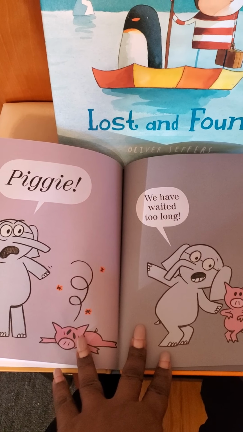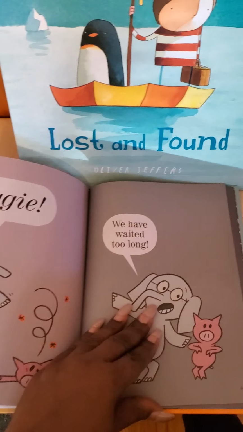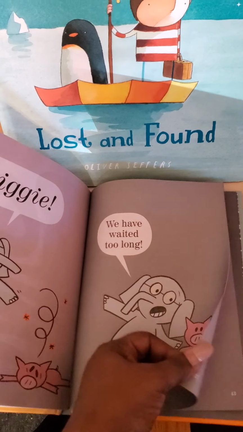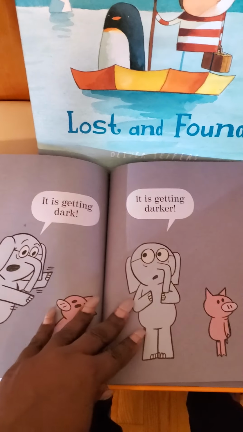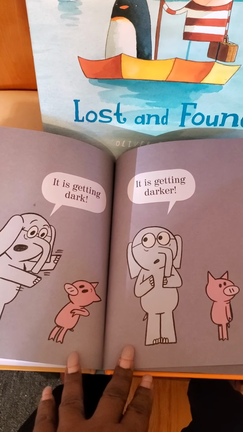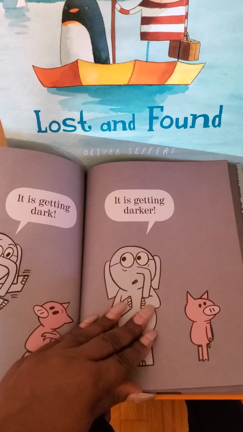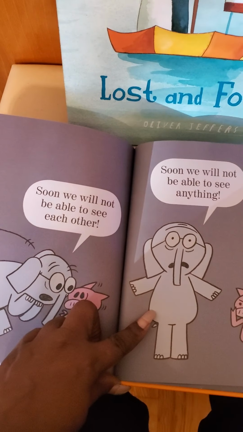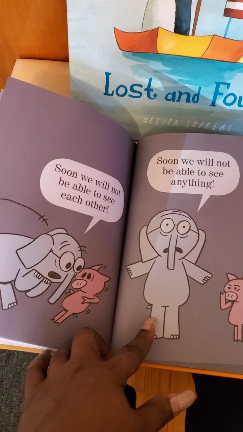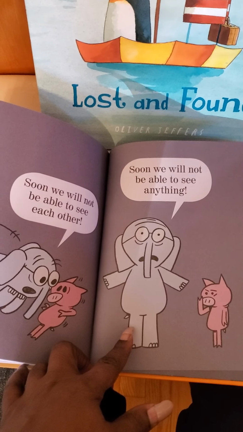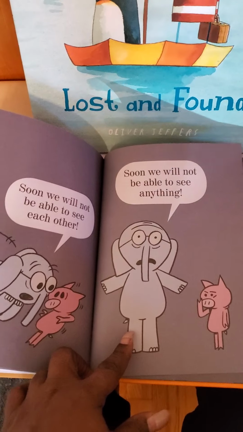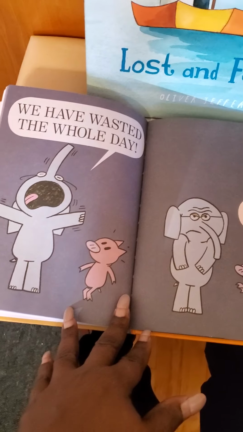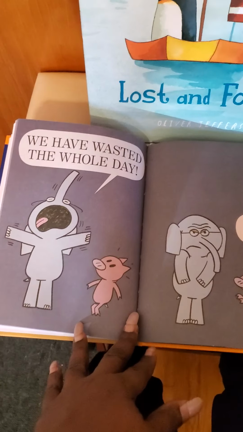Piggy, we have waited too long. It's getting dark. It's getting darker. Soon we will not be able to see each other. Soon we will not be able to see anything. We have wasted the whole day.